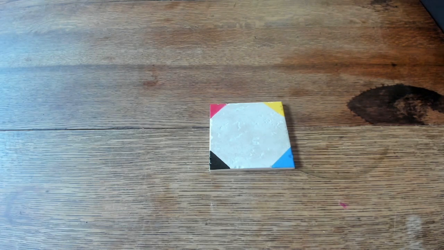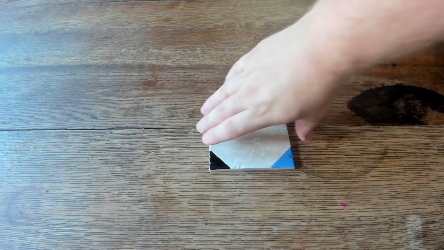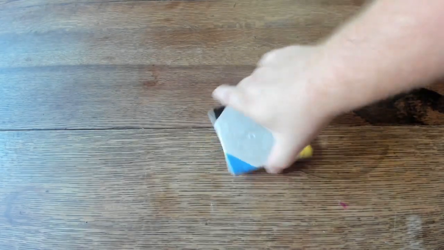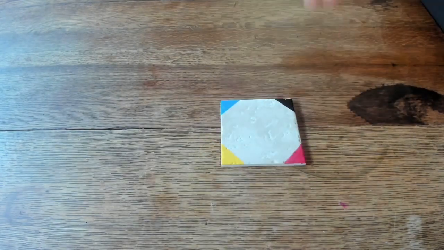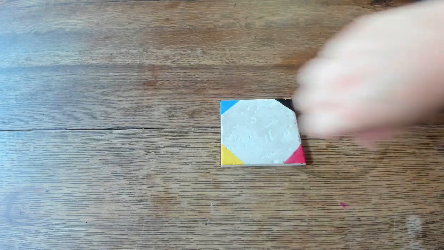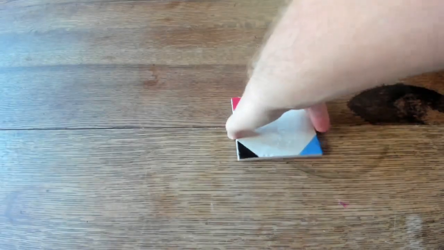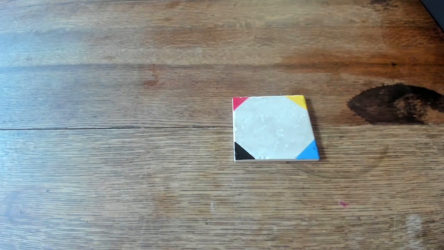But what would happen if I take this tile and rotate it 180 degrees and I end up with this blue corner pointing up, and I rotate it another 180 degrees and end up right back where I started from? Seems like this could be something that preserves symmetry.